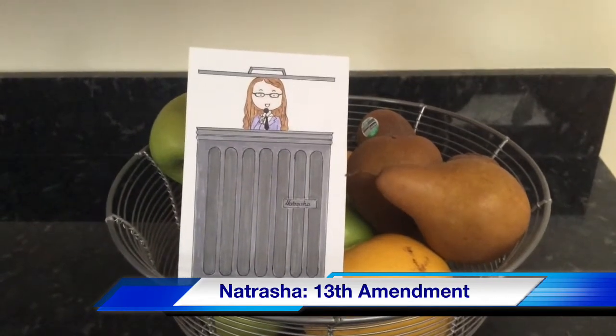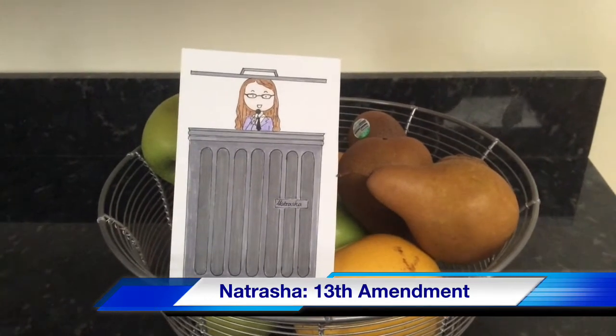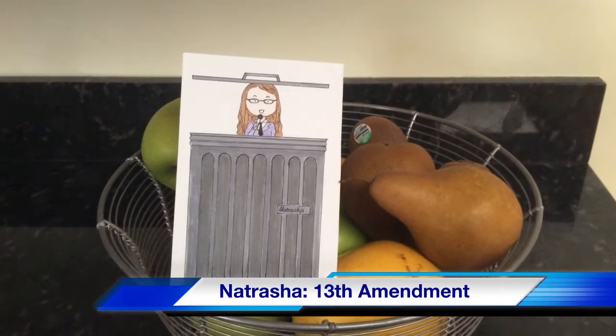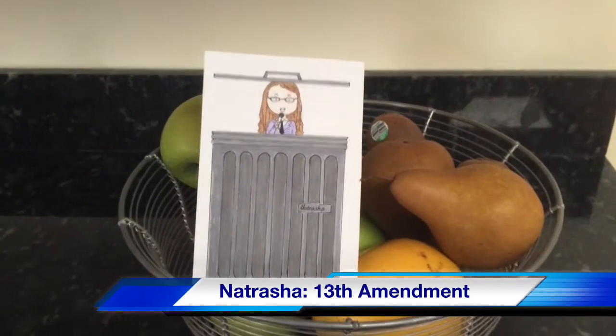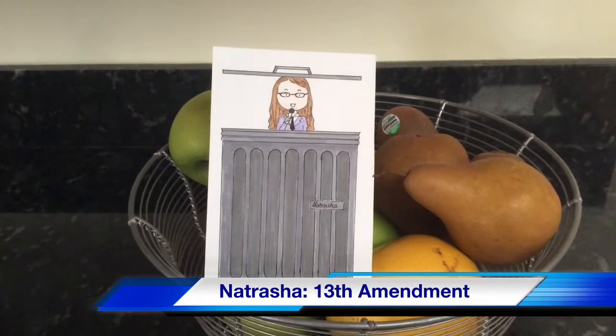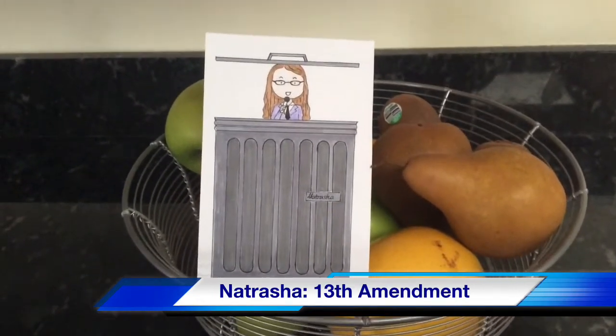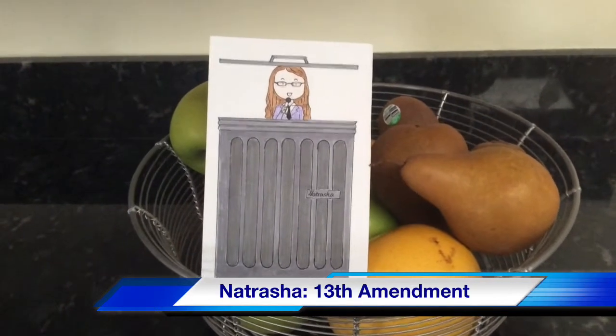Hello, Natasha here with a report on the first Reconstruction Amendment, which would be the 13th Amendment. What this amendment did was formally abolish slavery. Now, the reason for its creation would be going back to slavery and the Civil War. Although the war began as a war for reunification between the North and South, because of the Emancipation Proclamation, it changed to a war about the destruction of slavery.